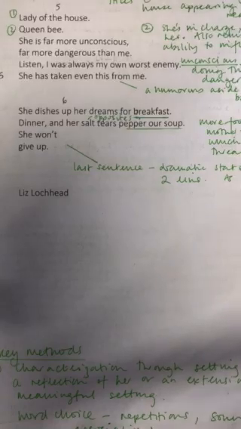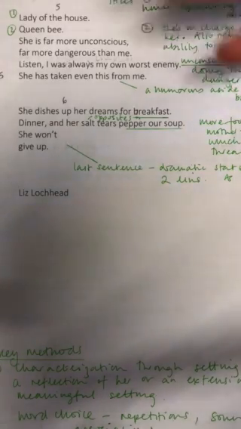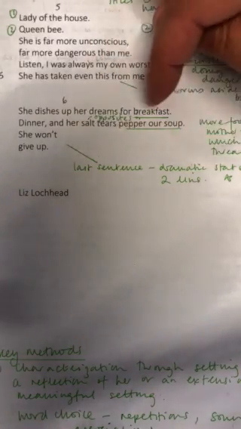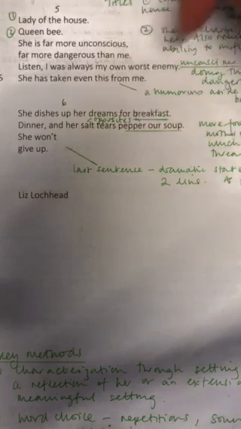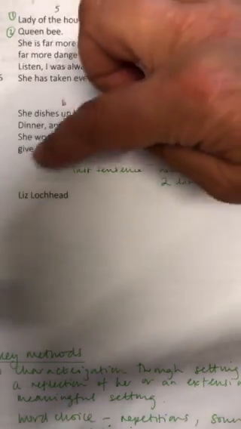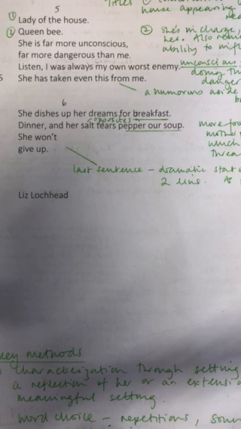So more food imagery. This mother, of course, conventionally a mother's role is to provide sustenance, which is somehow a threat. She dishes up her dreams for breakfast and dinner, and her salt tears pepper our soup. So salt and pepper, salt tears seem to flavour the soup. Very interesting image there that you need to unravel. Last sentence divided up into two lines. "She won't give up." I don't think you can say that except through gritted teeth. There's a real sort of bitterness there, isn't there?